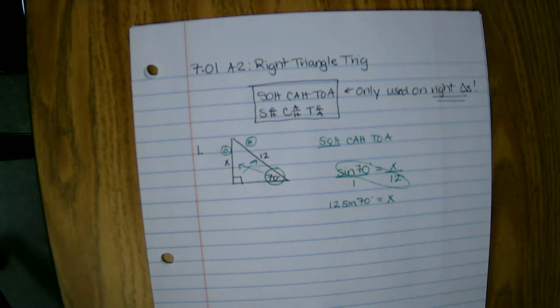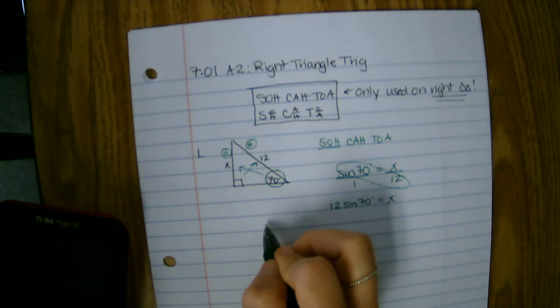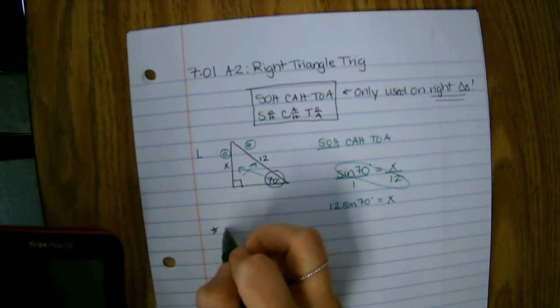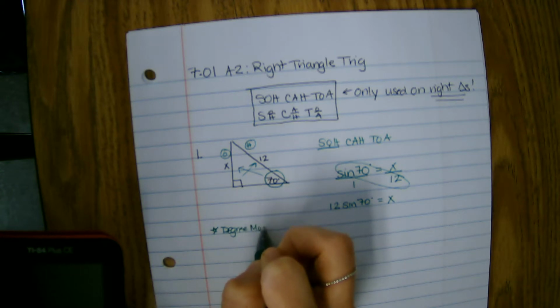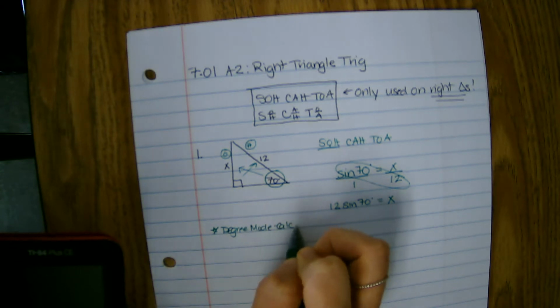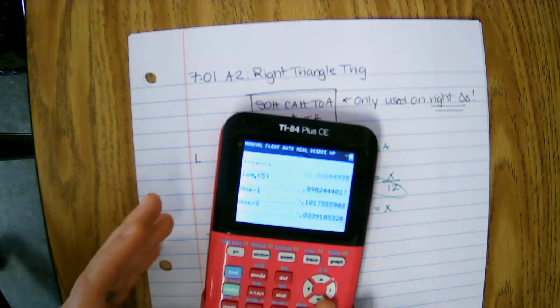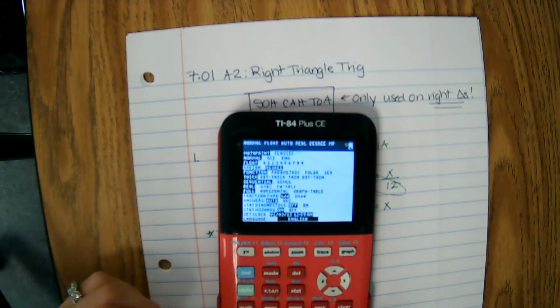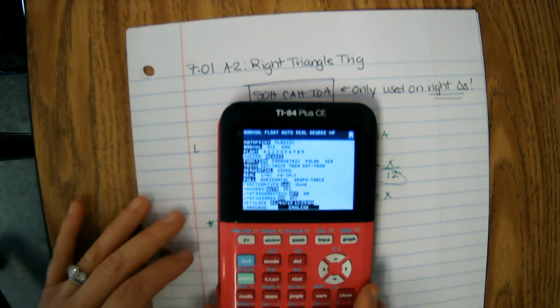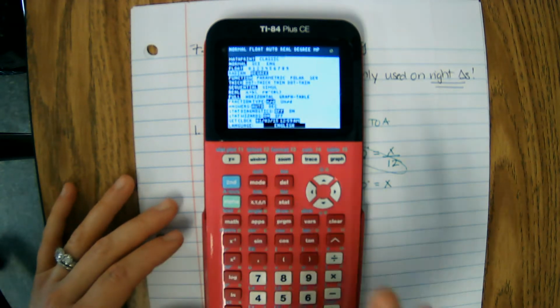And then at this point, you're just going to type it in your calculator. But I want to make sure you guys make a note here. Make sure you're in degree mode in your calculator. If you don't know how to do that, then you'd go to the mode button right here and make sure that it's in degree. So just hit enter on that and highlight that. Second mode will quit.